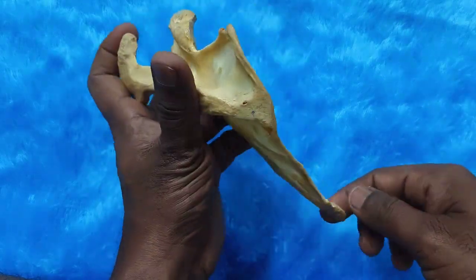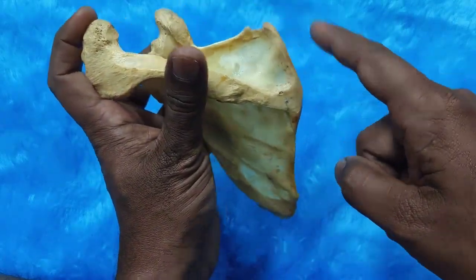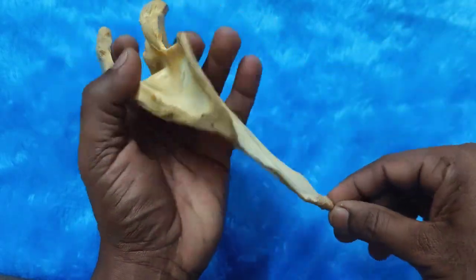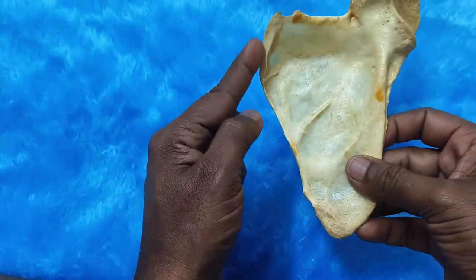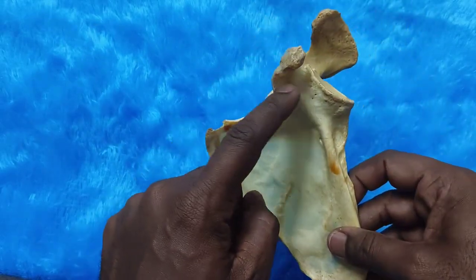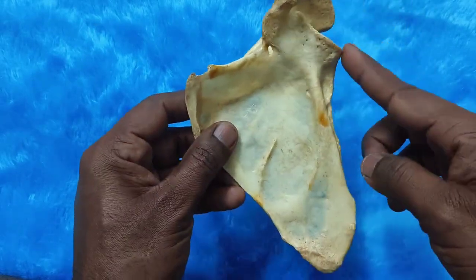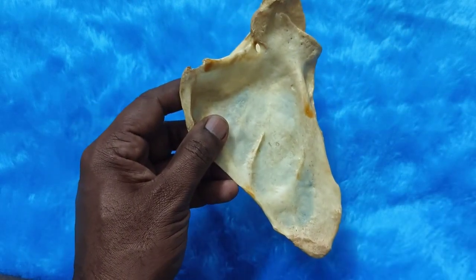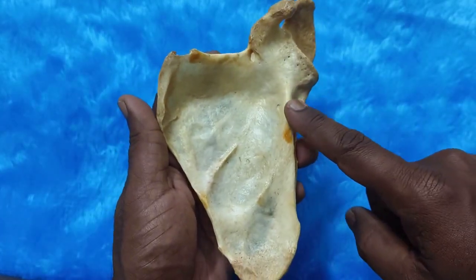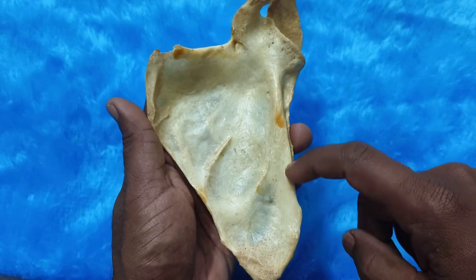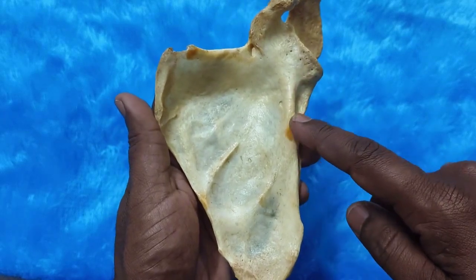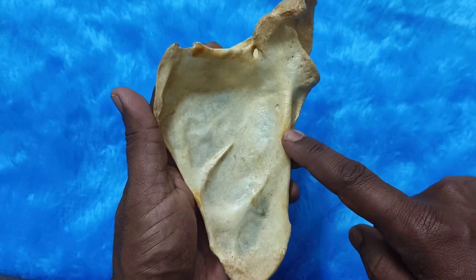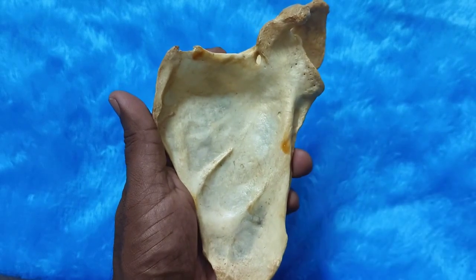And one more border, the medial border, which extends from the superior angle to the inferior angle. This is the medial border, the superior border, and the lateral border. Among these three borders, the lateral border, as I said, is thick and rod-like, and it acts as a fulcrum for the serratus anterior muscle during overarm abduction.